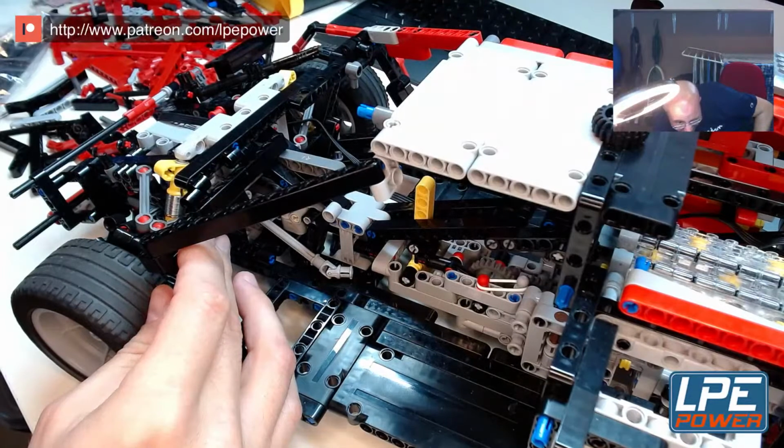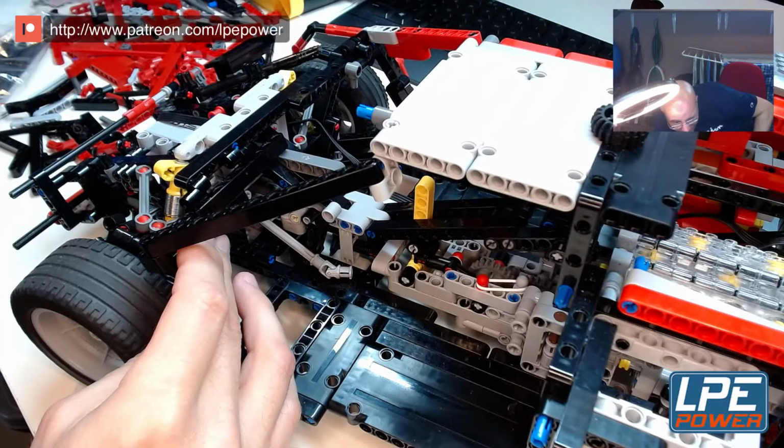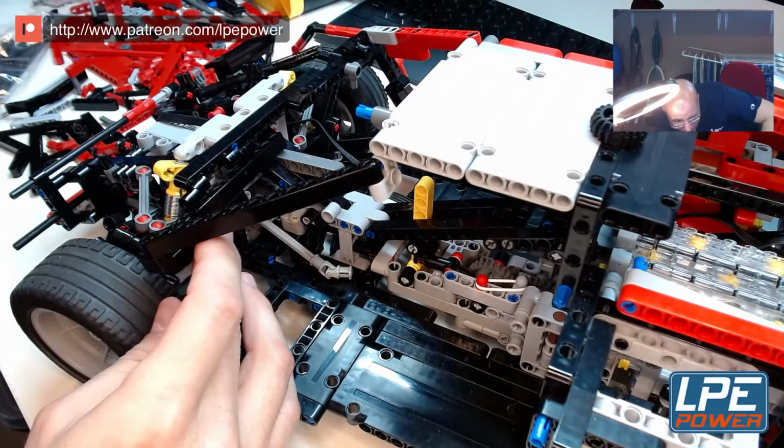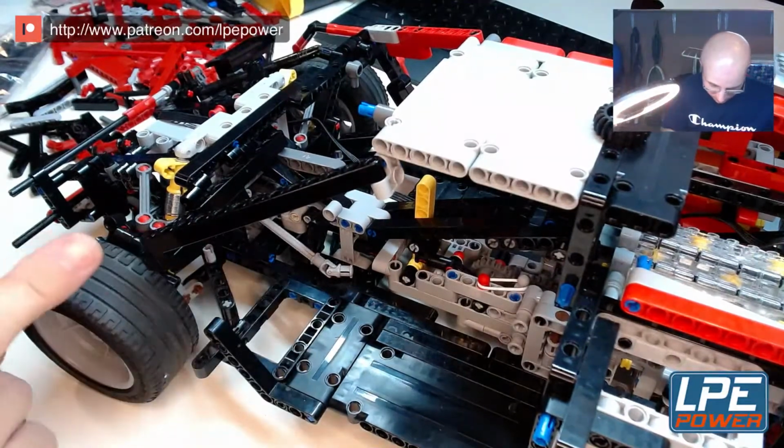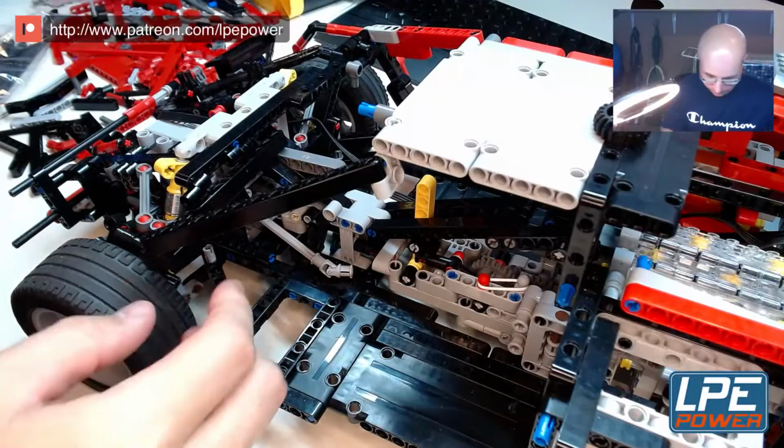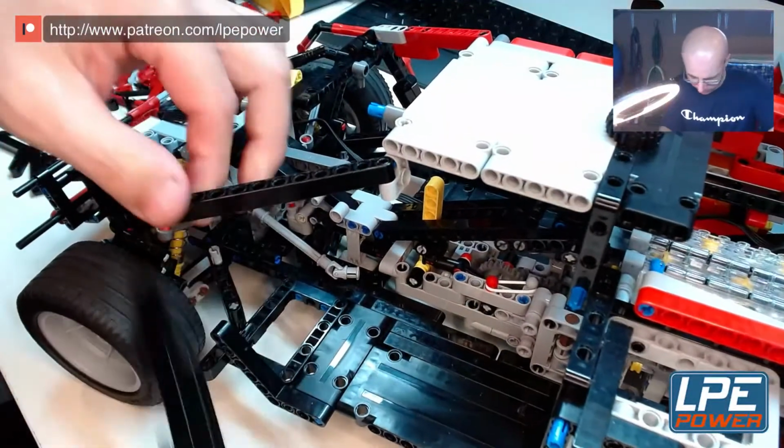Okay. This needs adjustment. Oh. So if this. What if? Okay. So what if this would be one stud longer? What if we do this?